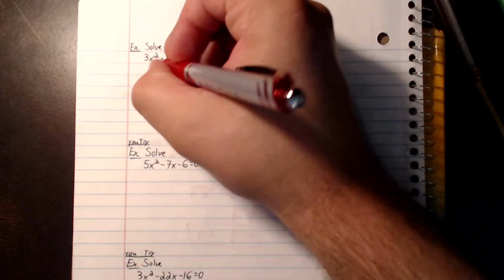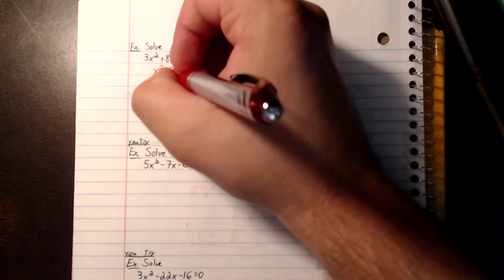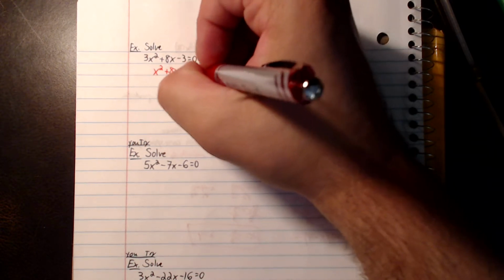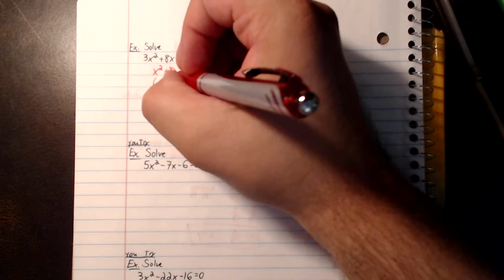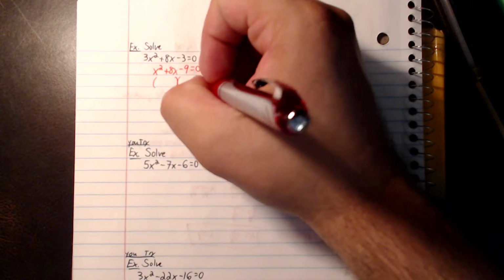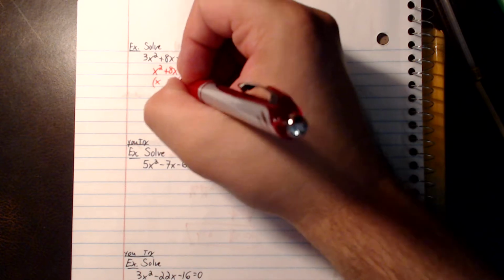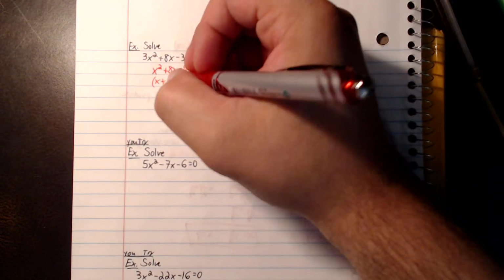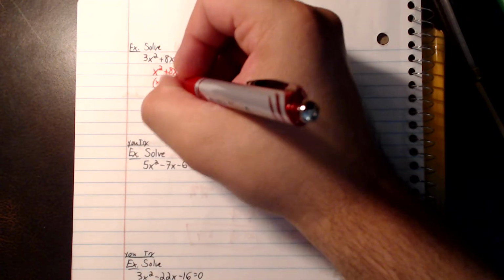Step 1, rewrite without the a term. Multiply a times c. Our second step, we're going to factor just like usual. I need one positive, one negative, the larger being positive. I'm thinking probably just 9 and 1.